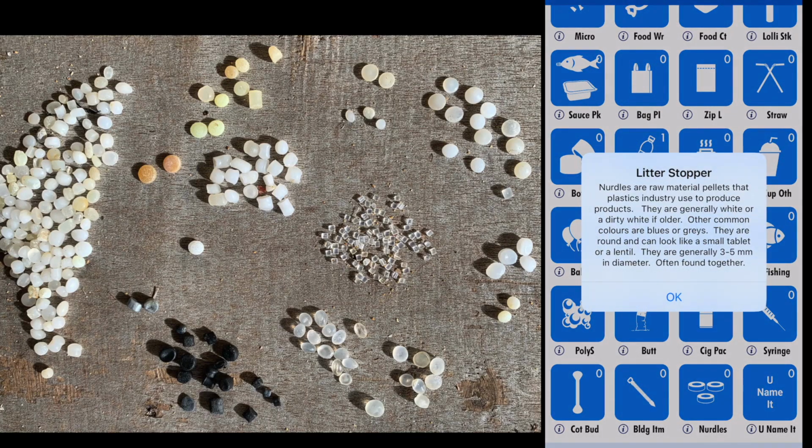Nurdles are pre-production plastic pellets used to make plastic products. They can be clear or opaque in colour and are 3 to 5 millimeters in size. They are often the shape of lentils or very small stones.